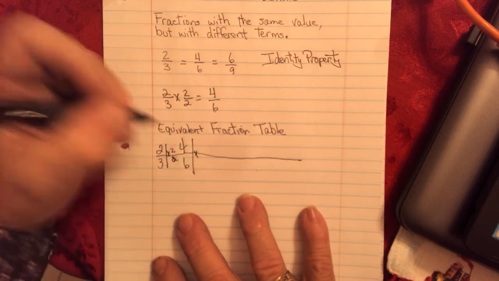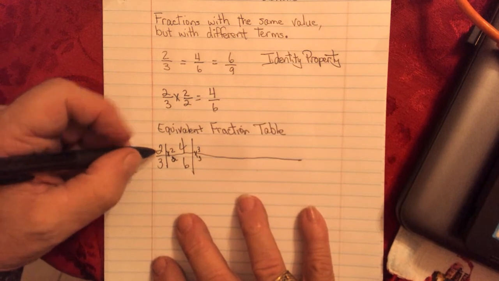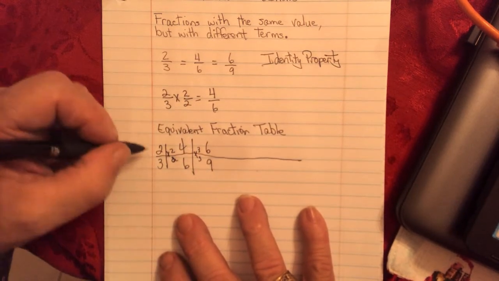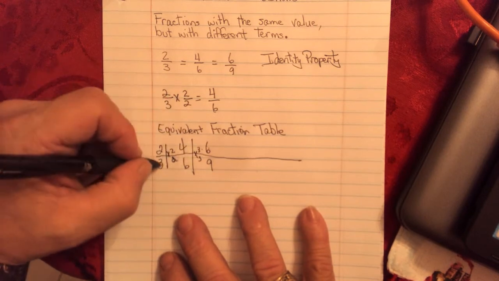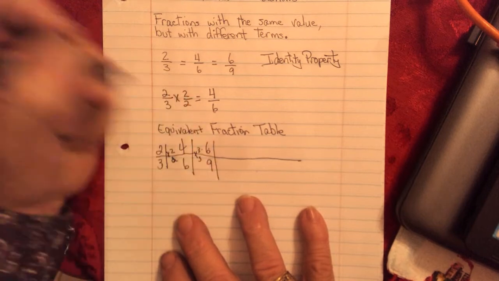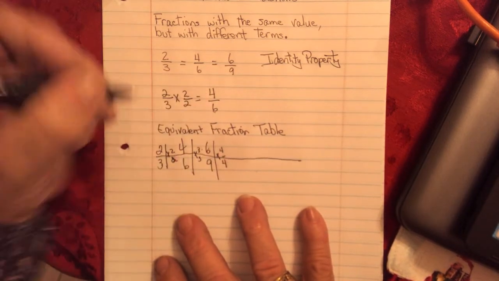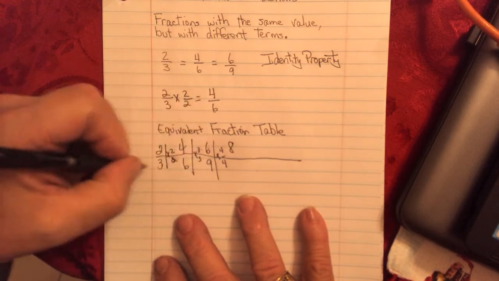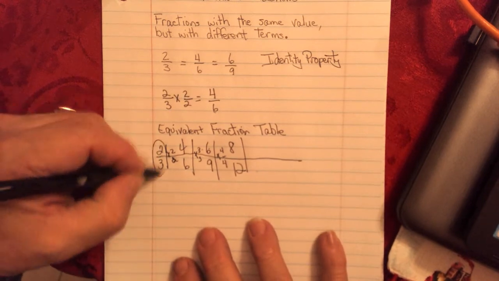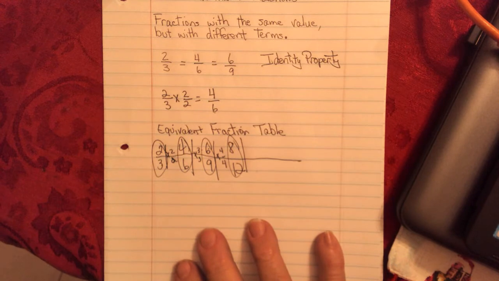Now I can also multiply the 2/3 by 3/3, and I get 6/9, because 2 times 3 is 6, 3 times 3 is 9. I can also multiply the 2/3 by 4/4, and I get 8/12. So each of these fractions are equivalent, and I could keep going forever.